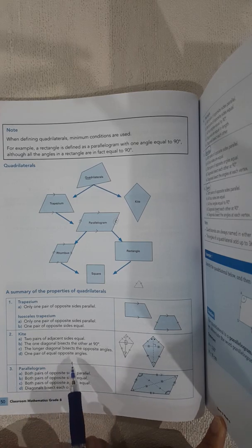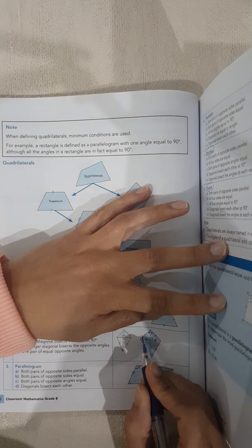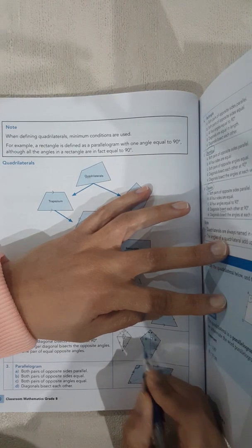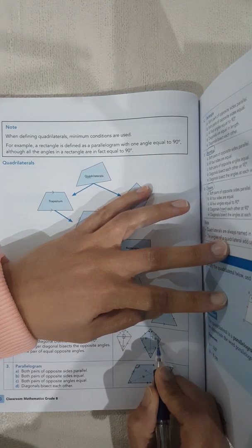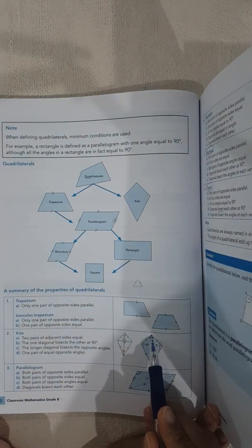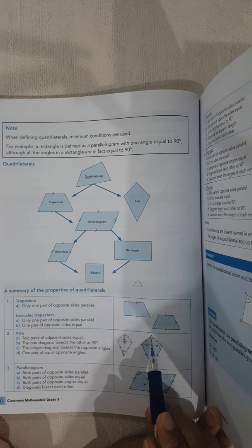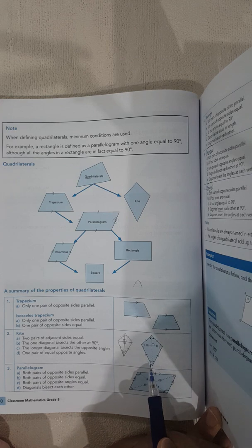One pair of equal opposite angles. So the ones that are equal are these ones here. This angle is equal to this angle. So what you need to know about the kite is that the longer diagonal is cutting those angles in half. So if this angle was 100, this would be 50 and 50. If this whole angle is 60, this will be 30 and 30.